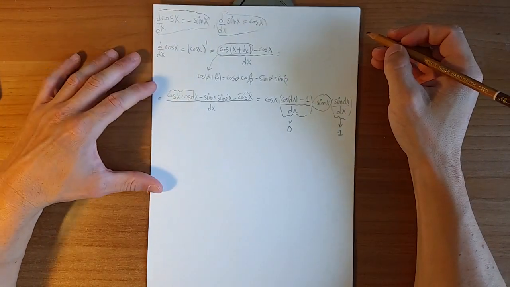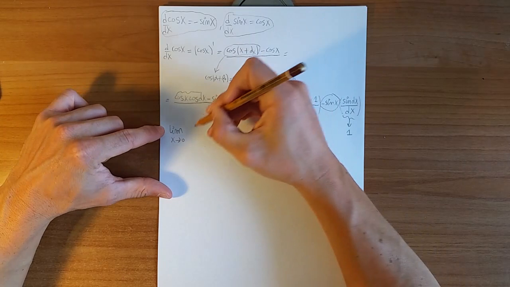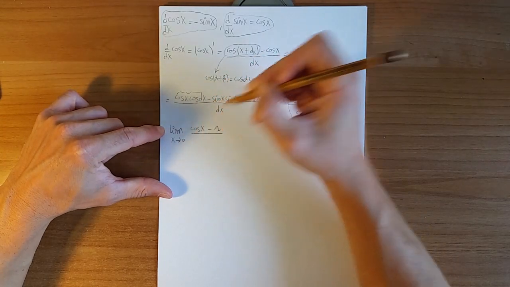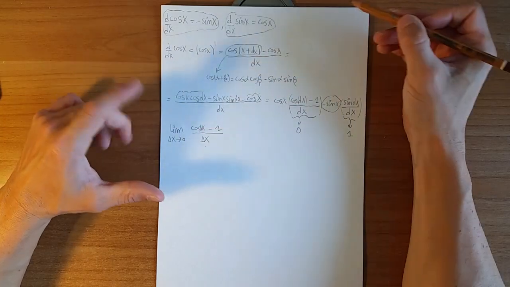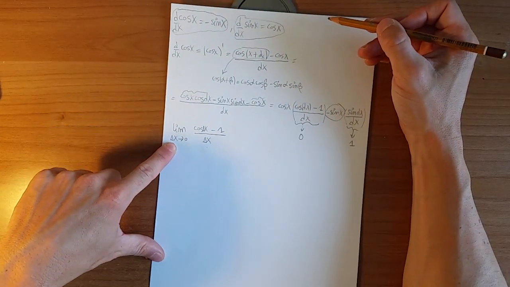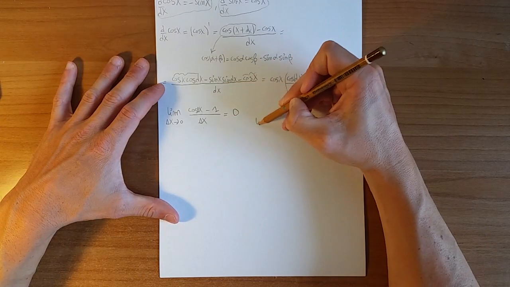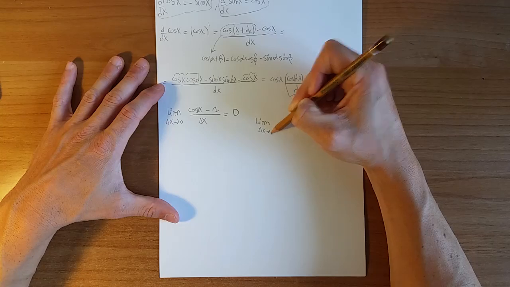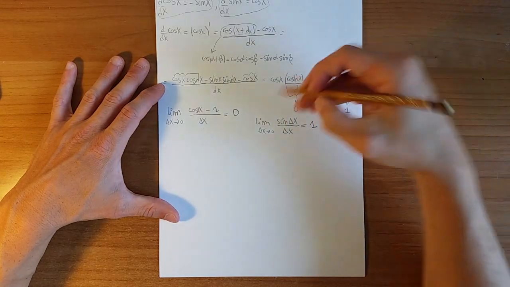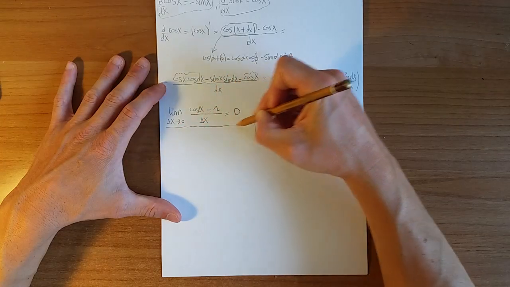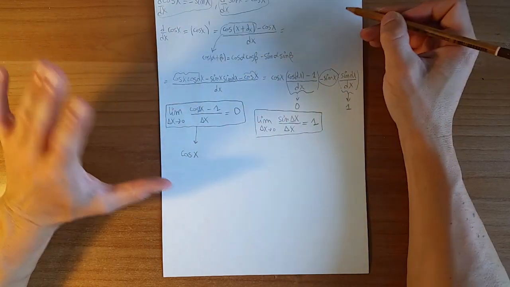This is an important piece of information because it tells us that the limit as x goes to 0 of cosine x minus 1 divided by x, or if you want, I could have said delta x, it doesn't really matter. This is just a variable that I can call whatever name I want. This is equal to 0. Whereas the other important limit that we computed is the limit as delta x goes to 0 of sine of delta x divided by delta x. This must be equal to 1, because only in this case can we obtain the same result.